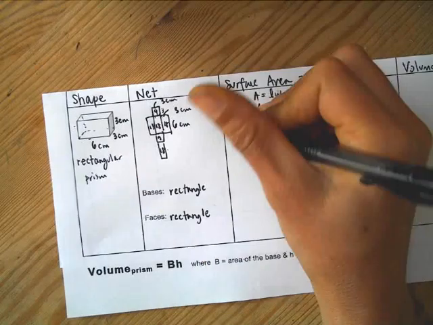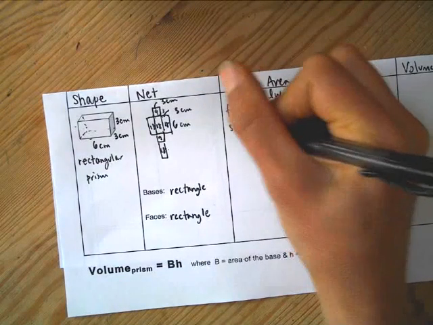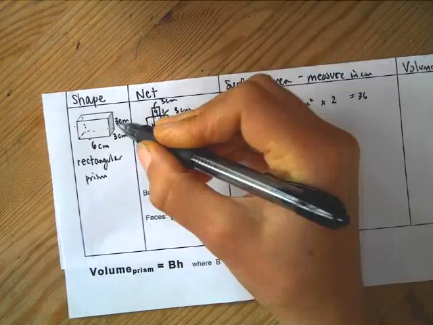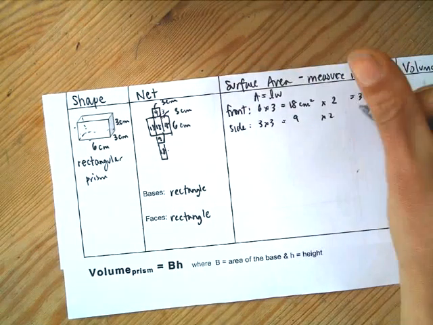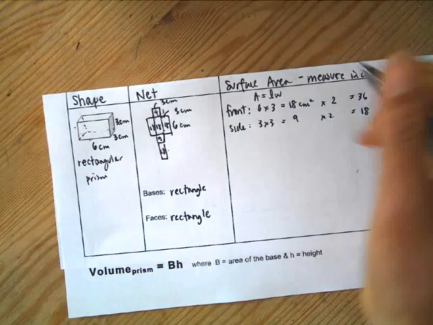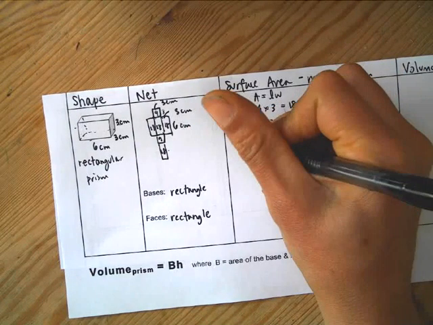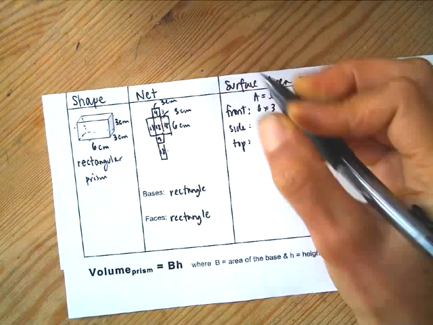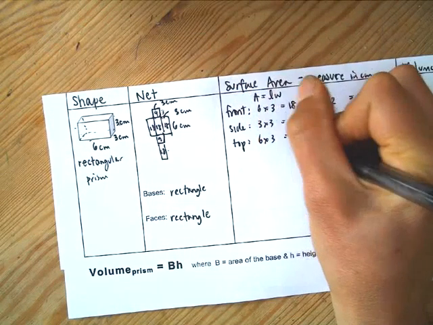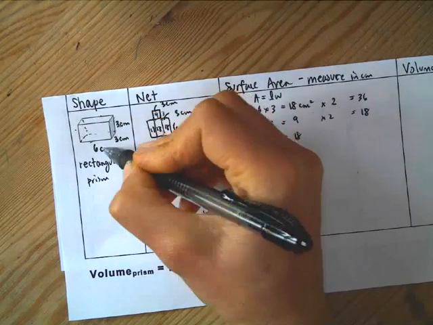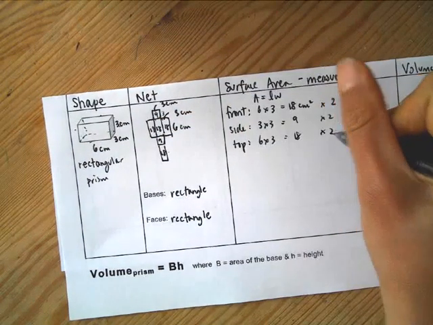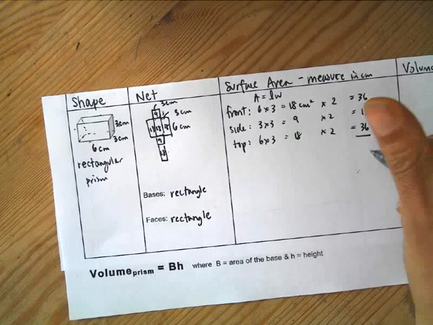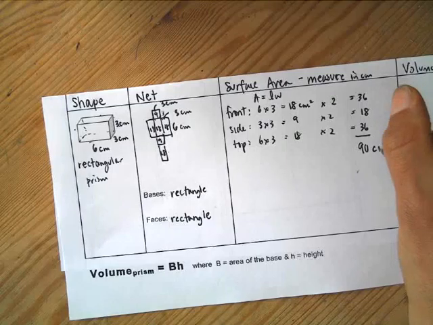I'm going to look at the side, and the side is 3 by 3, which is 9, and I've got 2 sides, so I've got 18. Then I have a top, and the top is 6 by 3, so that's 18, and once again I have a top and a bottom, so I'm going to multiply that by 2. Overall, my surface area, when I add those together, is 90 centimeters squared.